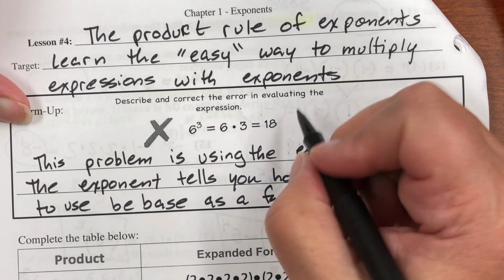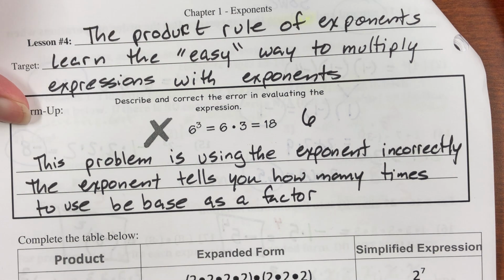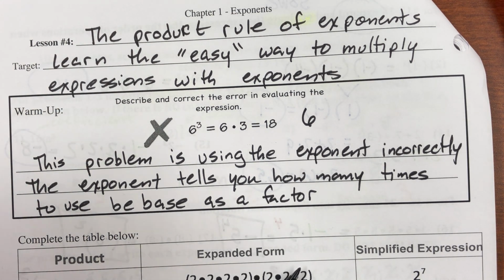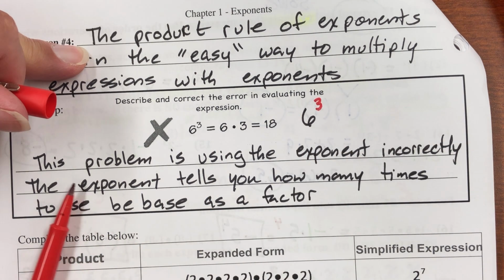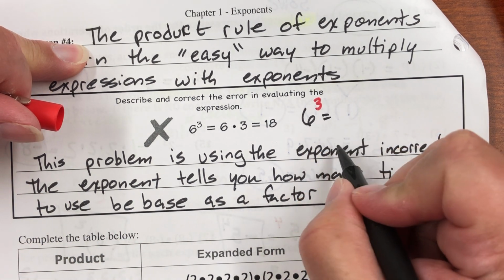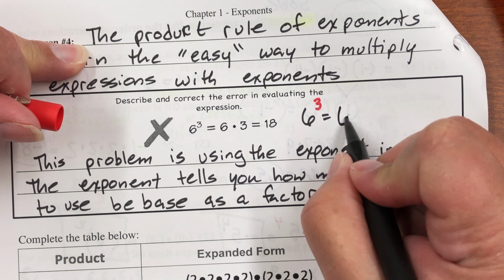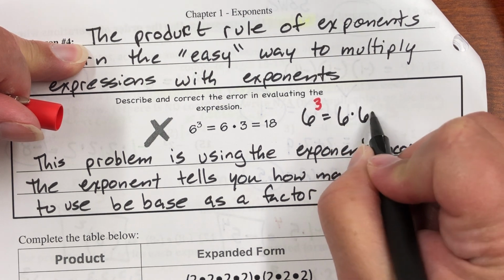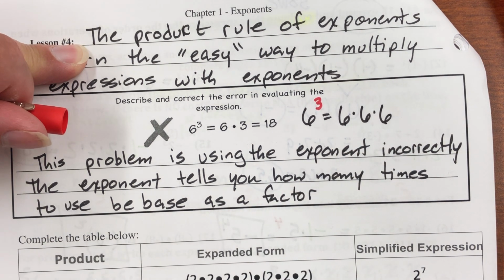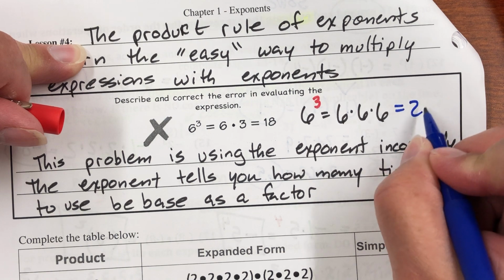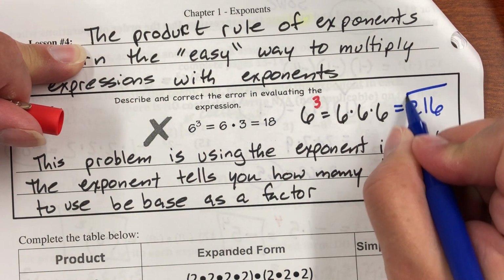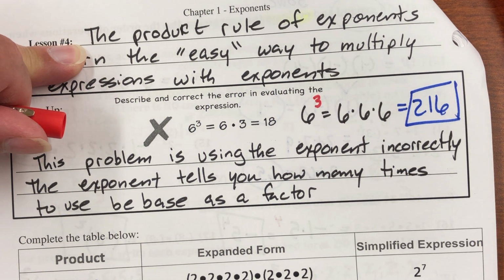So the base here is 6, and the exponent is 3. That 3 says to use the base 6 as a factor 3 times. So 6 times 6 times 6 to get a result of 216. So 6 to the third power is really 216, and that is very different than 18.